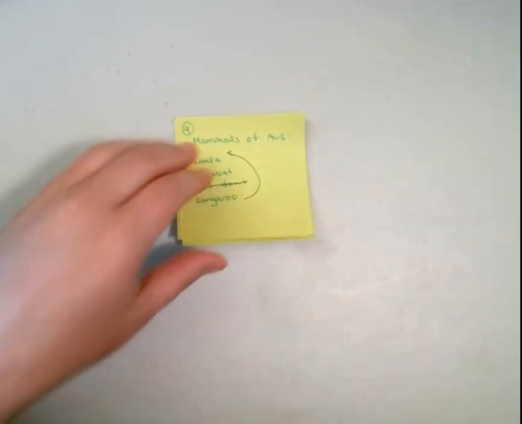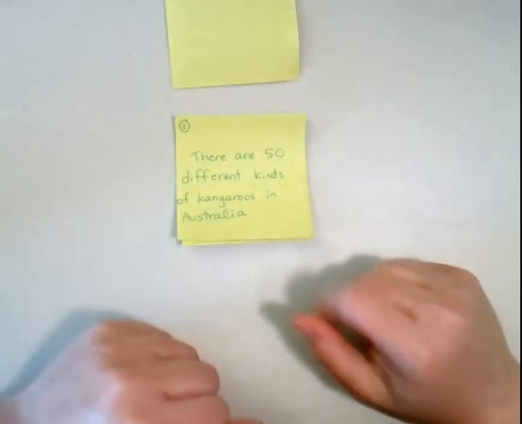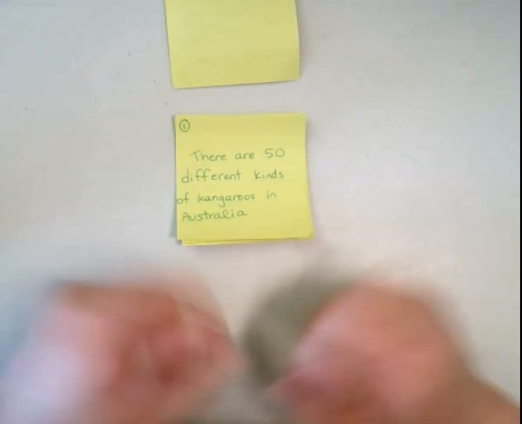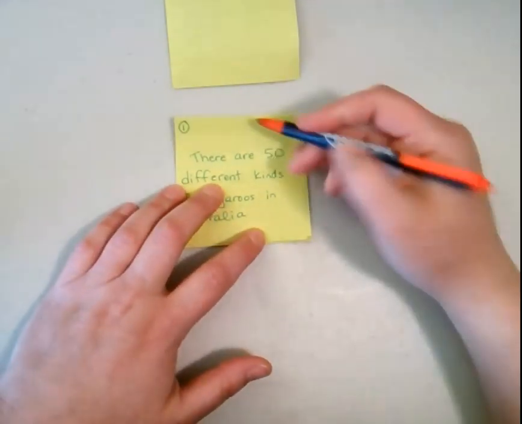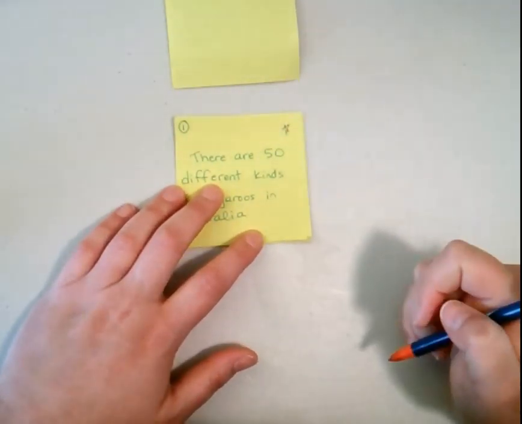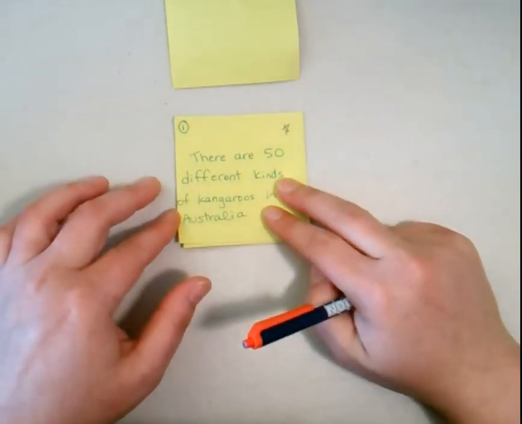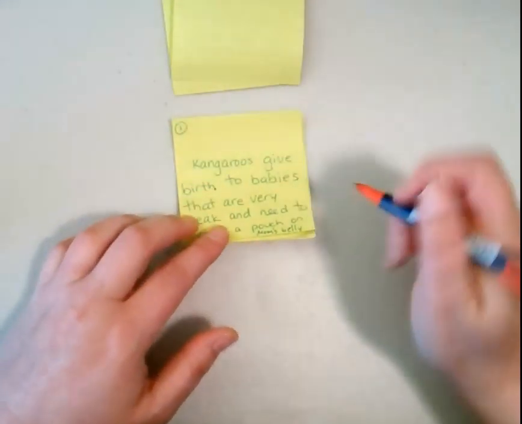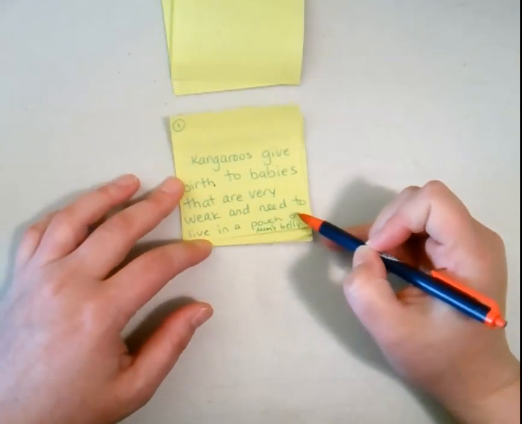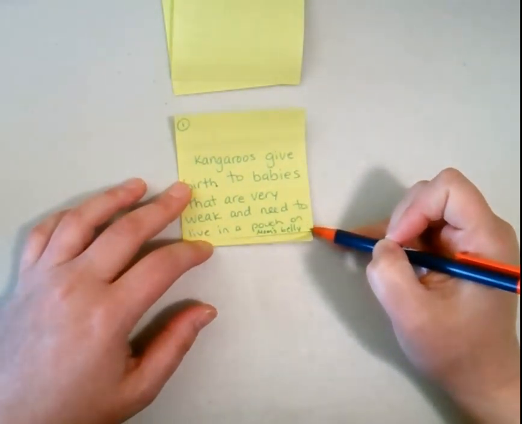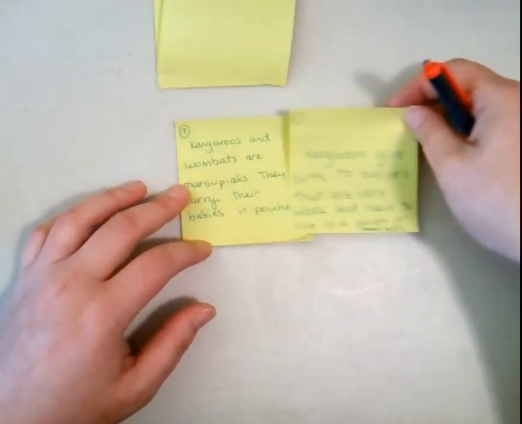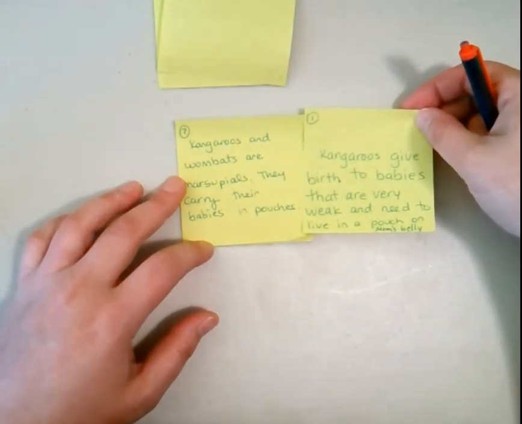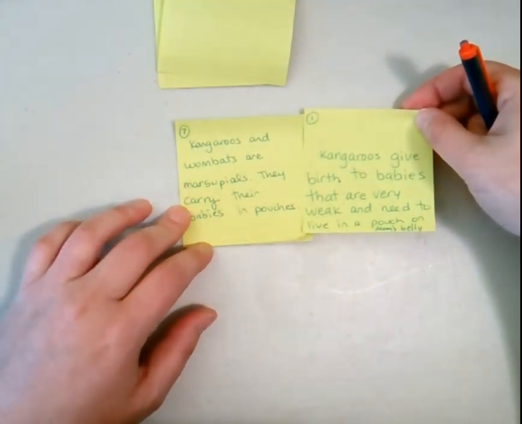And I'm even going to put a little arrow over here to show that I would want to talk about the kangaroo first. Then I could maybe say something like, there are 50 different kinds of kangaroos in Australia. That's a pretty good sentence. I might even put a star in the corner of this note card because I like that sentence just as it is. And then it says, kangaroos give birth to babies that are very weak and need to live in a pouch on the mom's belly. That seems pretty good. Let me just check my next one. It says, kangaroos and wombats are marsupials. They carry their babies in pouches.